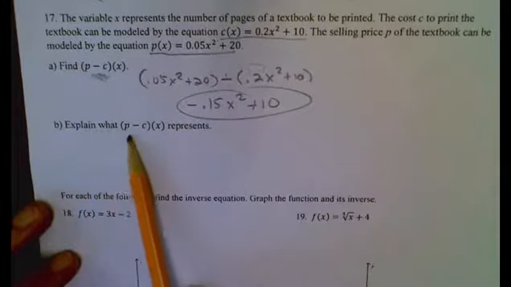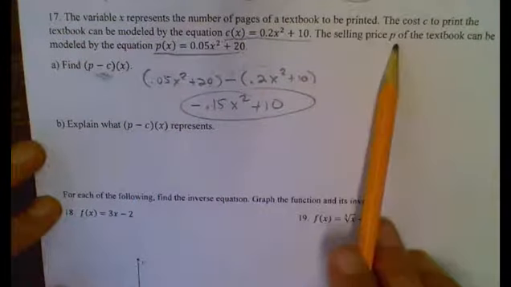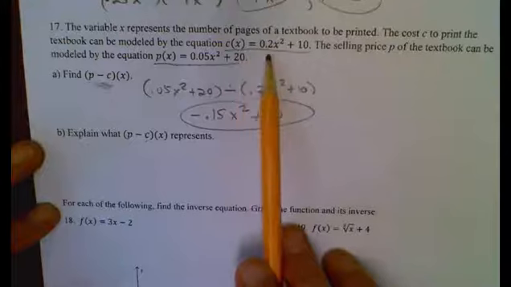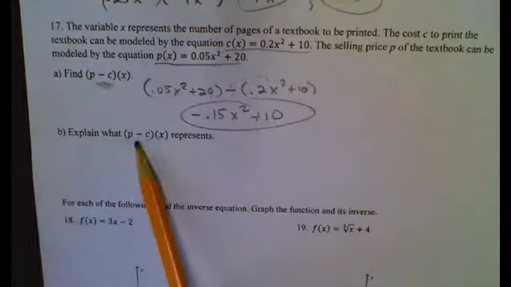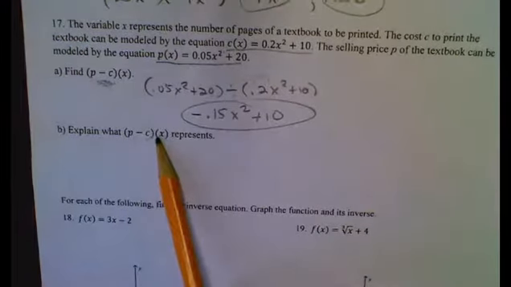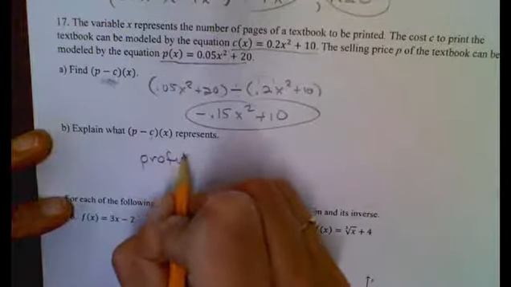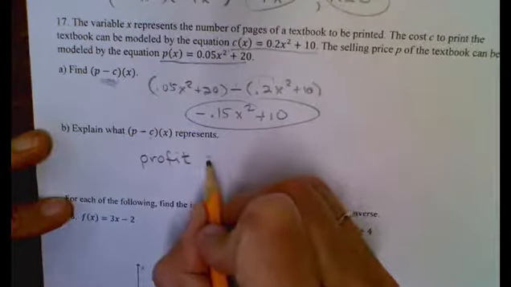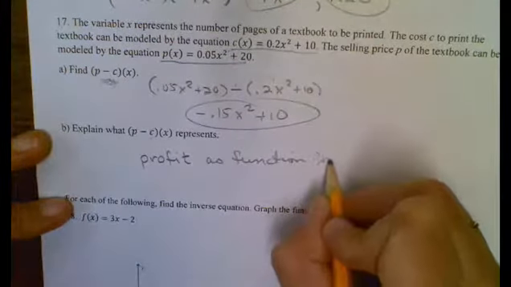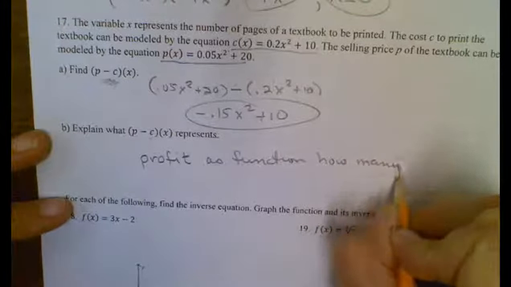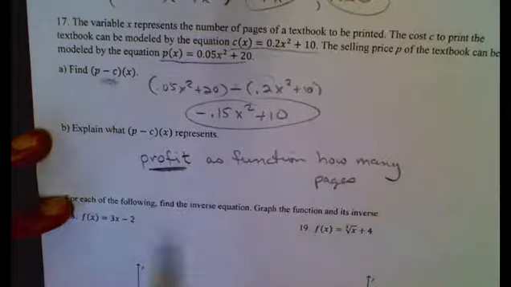Then the second question asks you, what does it mean? So if you take P, the selling price, and you subtract the cost of what it costs to make it, what are you left with? Well, in anything, if you take the selling price and you subtract the cost it was to make it, you're really looking at the profit. You're looking at the profit as a function of how many pages. So that becomes important that you say that piece. Basically knowing that it's the profit is the big thing.